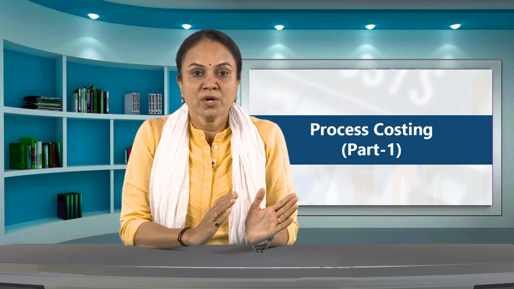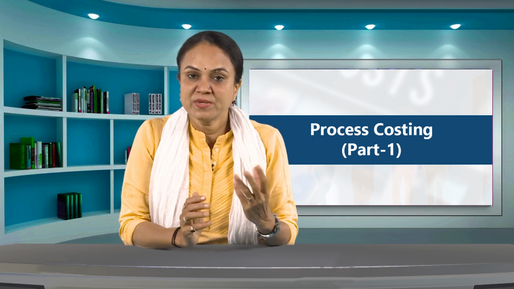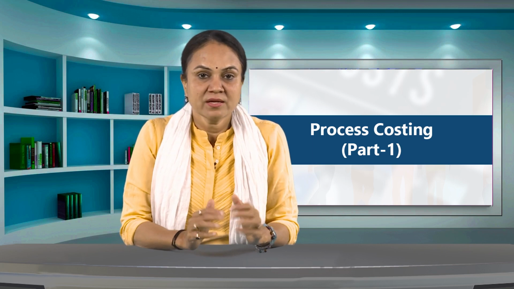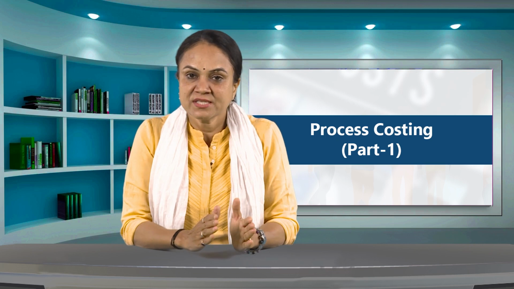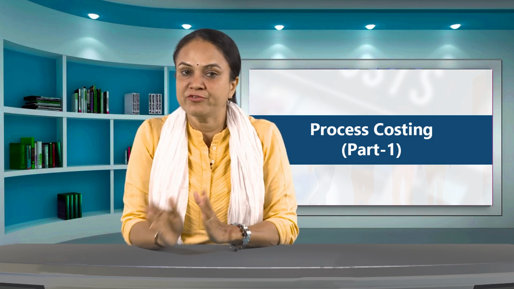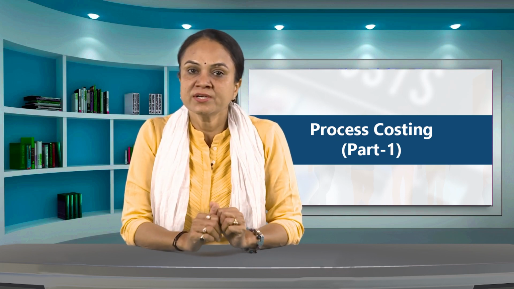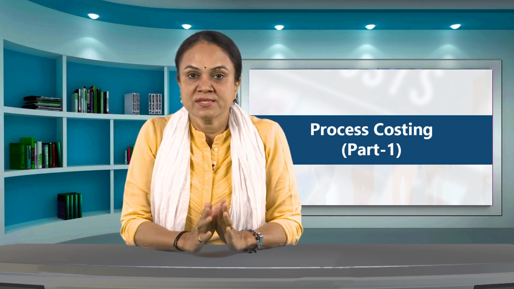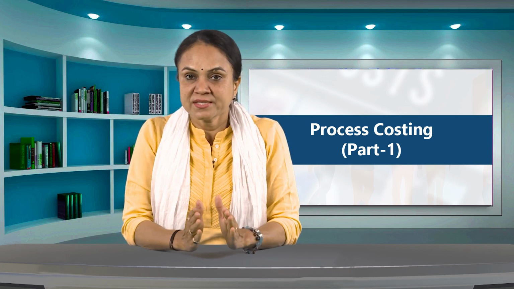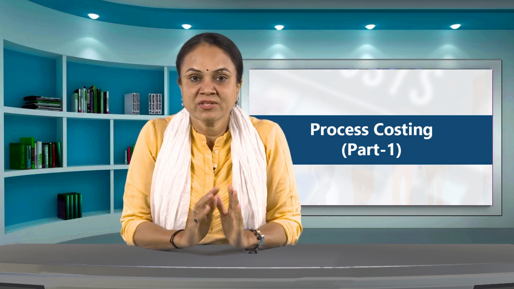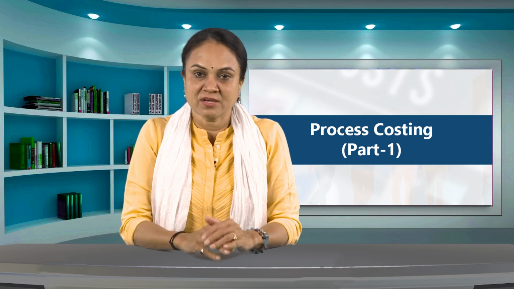Consider that per unit cost of process A is equal to total cost divided by total output, that is rupees 7000 divided by 2000, which is equal to rupees 3.50. Journal entry for the same: process B's account debit rupees 7000 to process A's account rupees 7000.